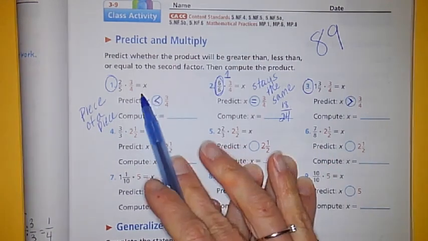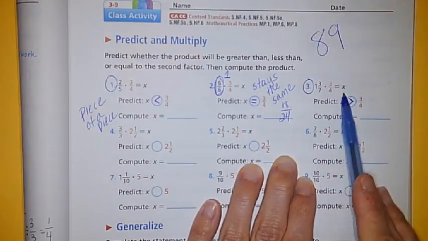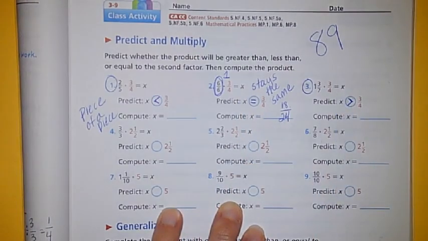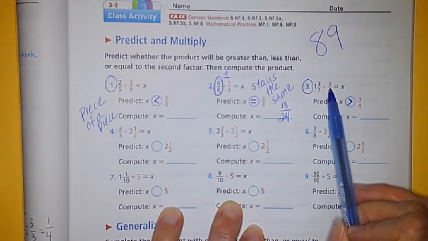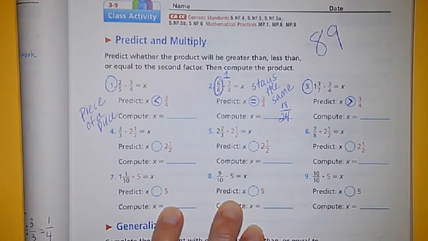So remember, the x is the variable. It means the answer in all of these problems. And your job is to think about, if I multiply these together, am I going to get an answer that's bigger or smaller than one of the factors? Remember that factors are the two numbers that we multiply together to get an answer. And an answer of a multiplication problem is a product.